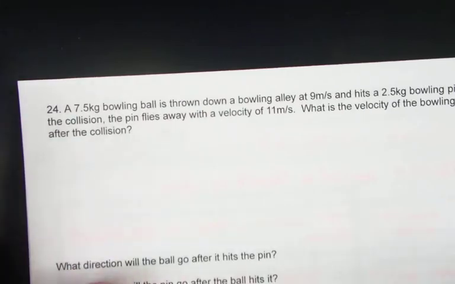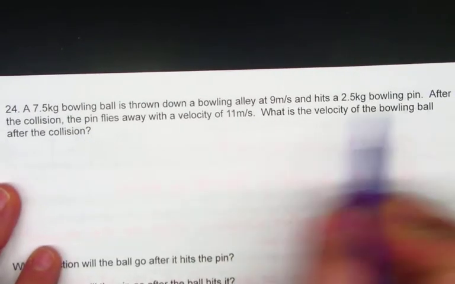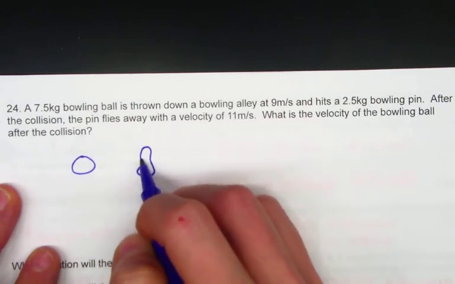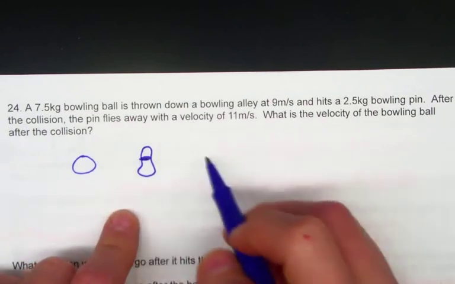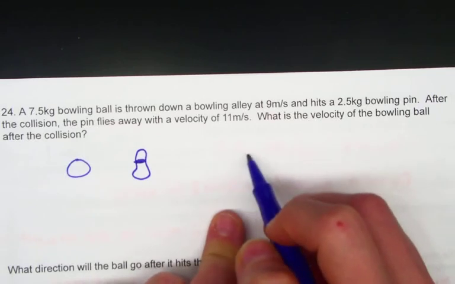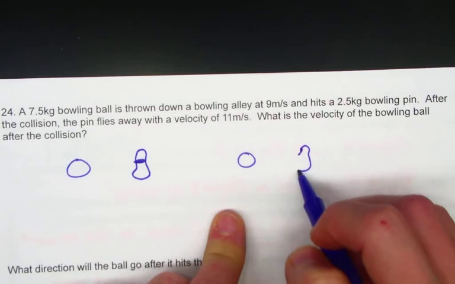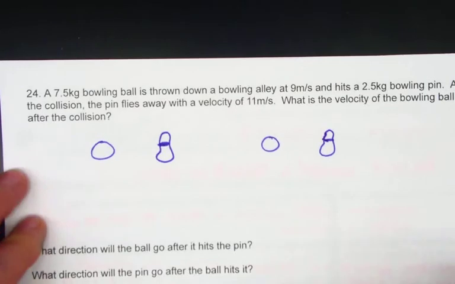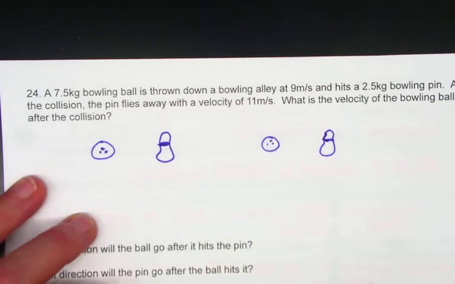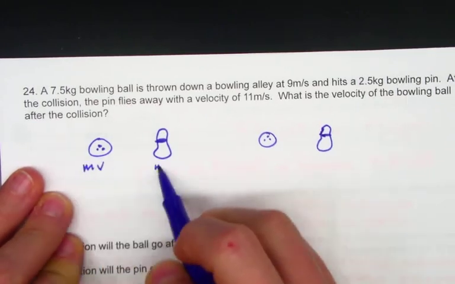So last question here. We have a bowling ball is thrown toward a bowling pin. Okay. And then this is the before. And then after it hits, the bowling pin goes flying. Yes, I know my pictures are not ideal. We'll just put a couple holes here. Okay. So I have all my pictures, so I need to find mass times velocity, mass times velocity.